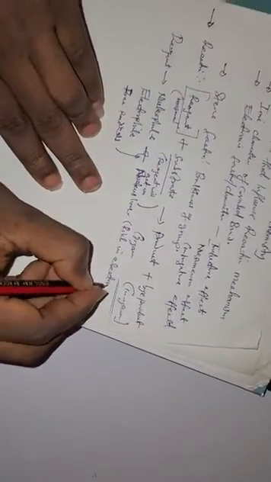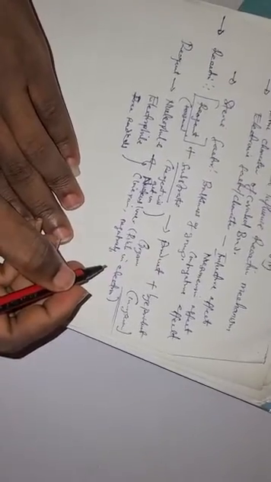So the nucleophiles, they are nucleus lovers. They are very rich in electrons. How do you know them? They have a lone pair of electrons on them. They are negatively charged. So these are nucleophiles. They are negatively charged.